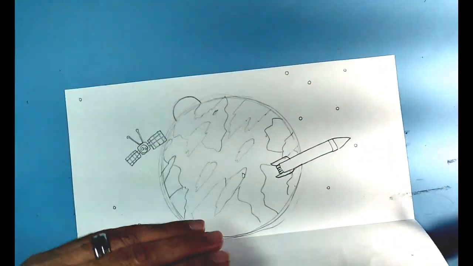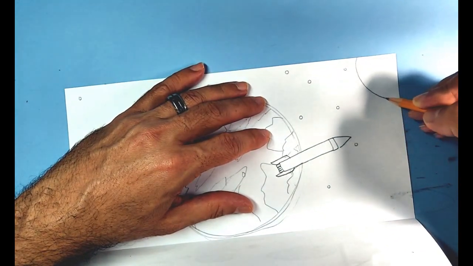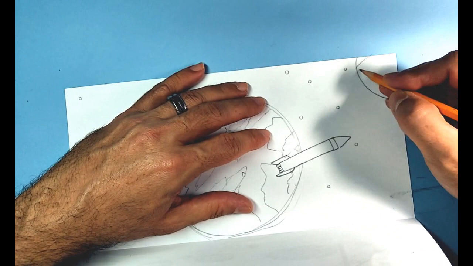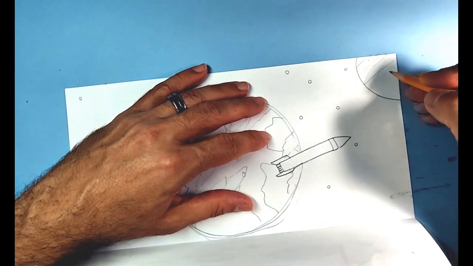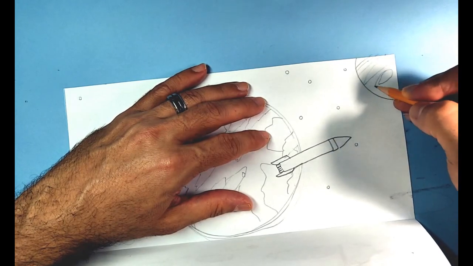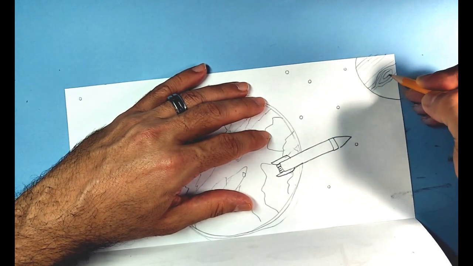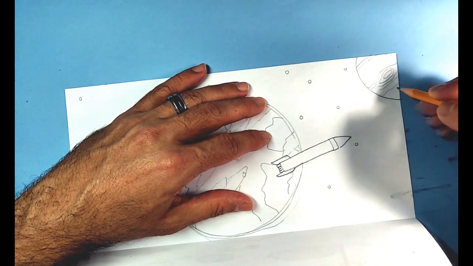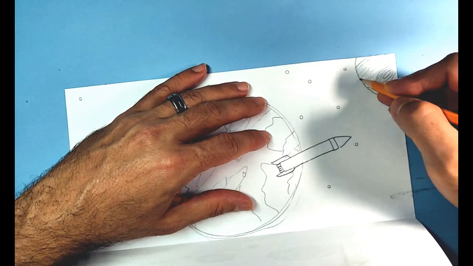Now, if you want to get fancy, you can even draw another planet over here. We can only see a part of this planet. I'm going to make this planet, even though in reality it wouldn't be here, look like, let me see, I don't know, can you guess what planet has a big circle, a big storm?